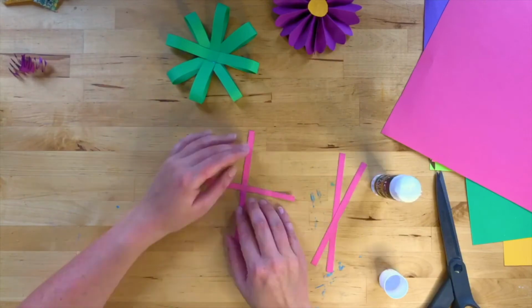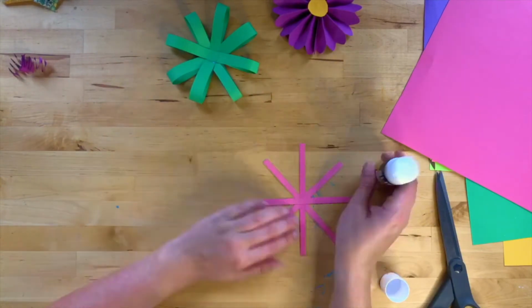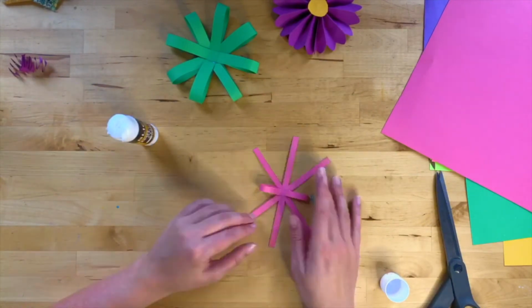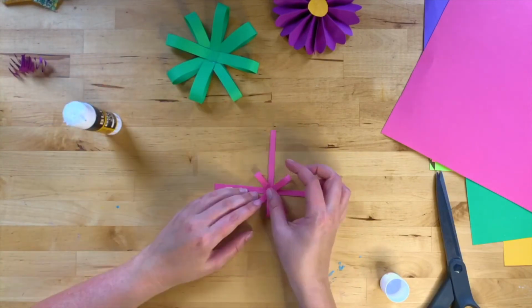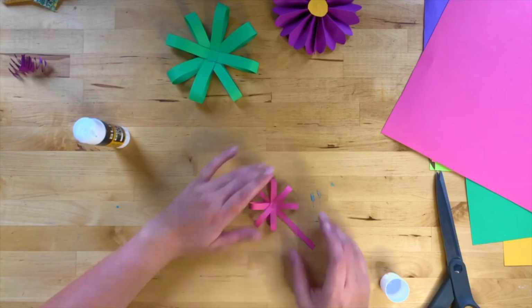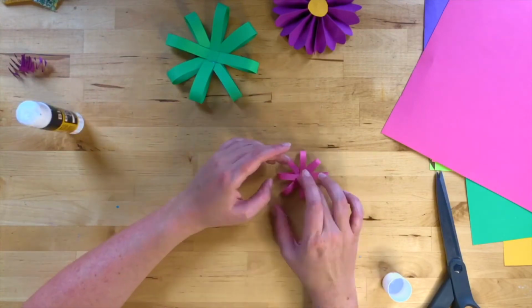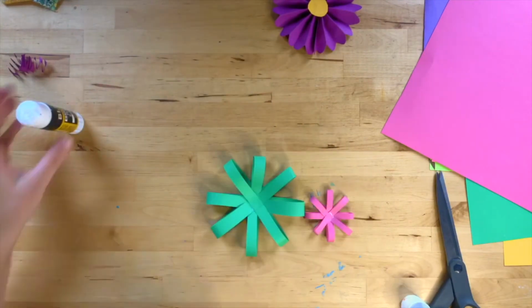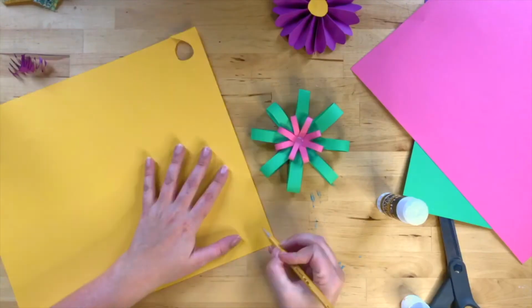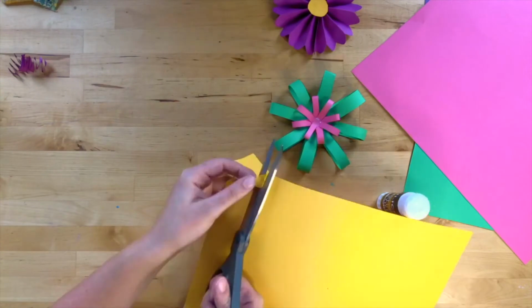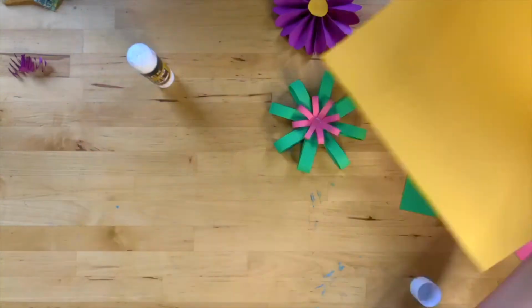For this one, I decided to make a second smaller flower to put in the middle. You could stop here with just your base and add whatever you want on top, or you can make a second flower like I did to just make it even a little bit more 3-dimensional and festive. Then I took a piece of yellow paper to just make another little center in the middle of this flower.